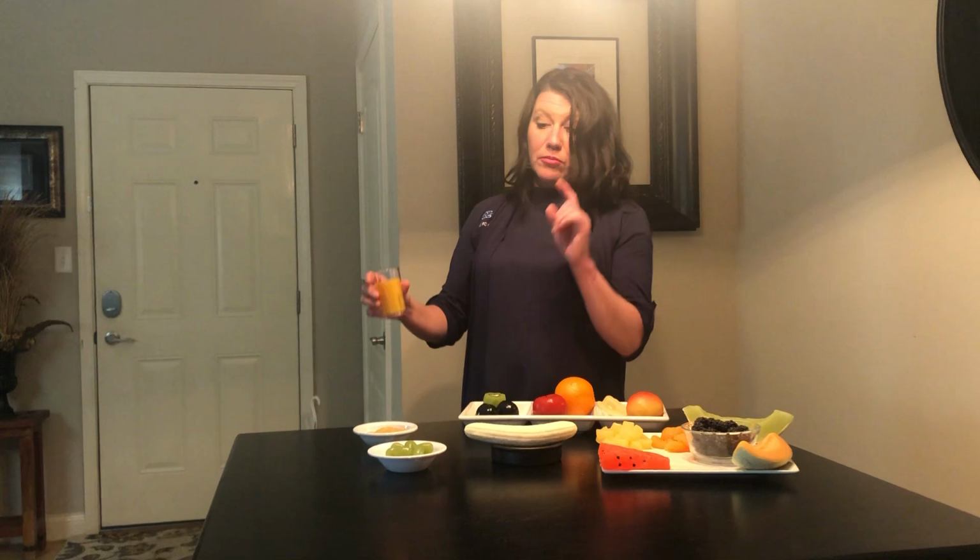So just be careful eating fruit. By the way, fruit's extremely healthy. Include it in your diet, but know your portions.